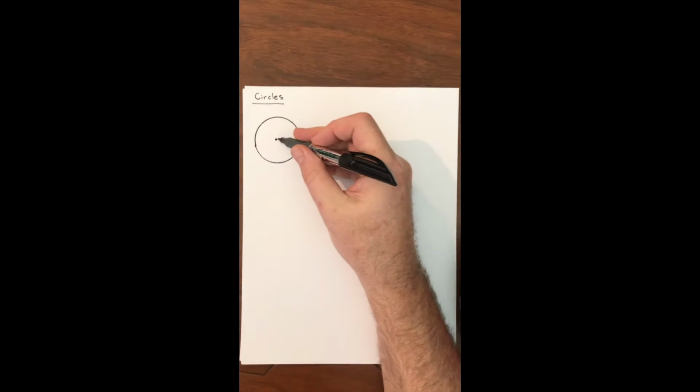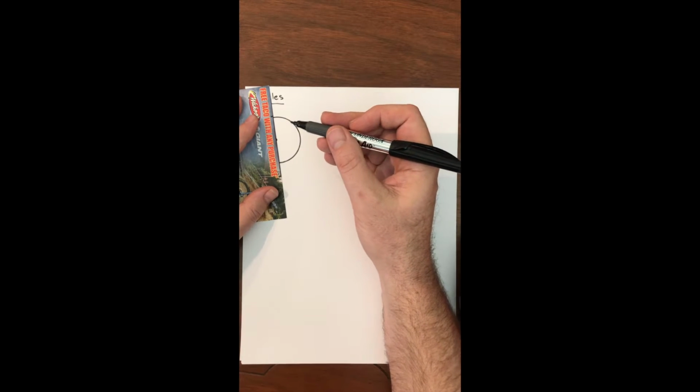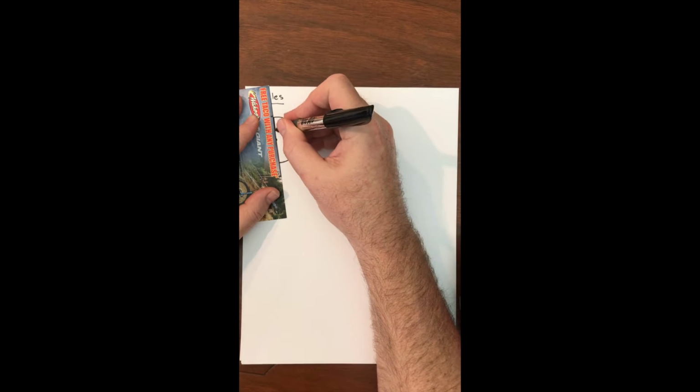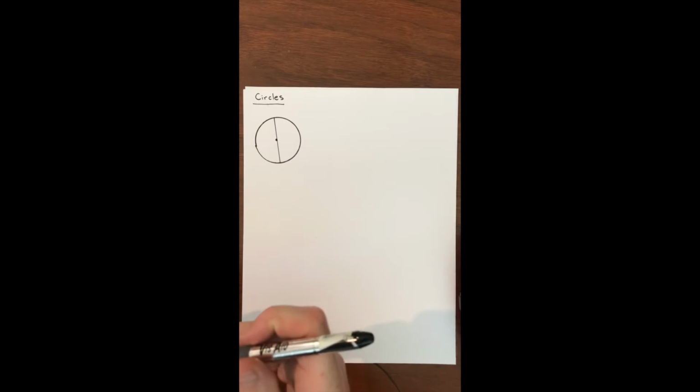This is the center of the circle, or at least close enough, right? So if I draw a line from one side of the circle to the other, this distance is called the diameter.